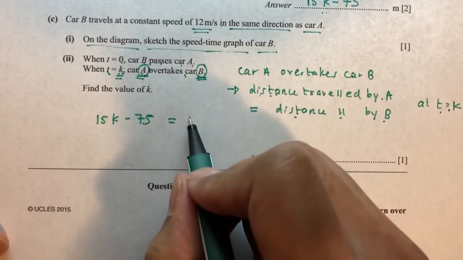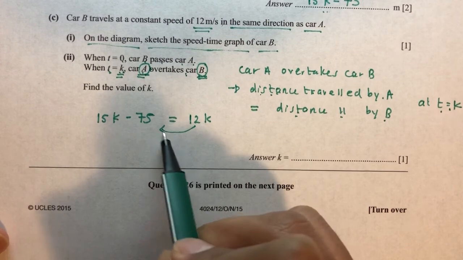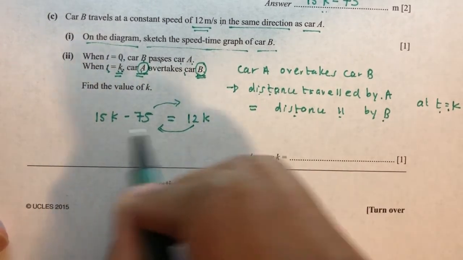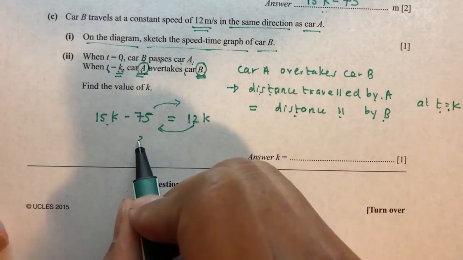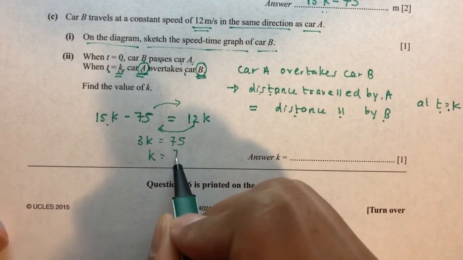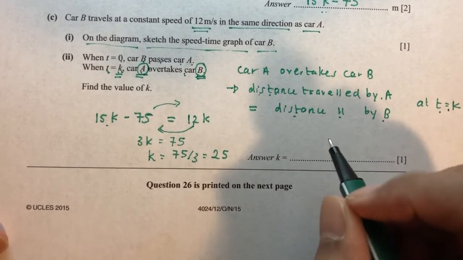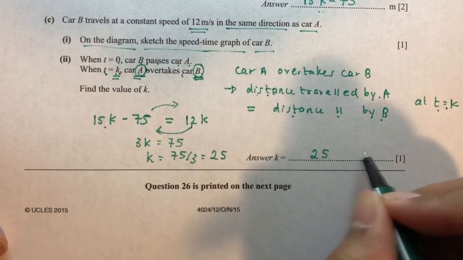So 12k. Now we have to solve and find the value of k. We send 12 here, we send this number here. We have 15k minus 12 is 3k equal to 75. So k is 75 divided by 3, which is 25. The value of k is 25.